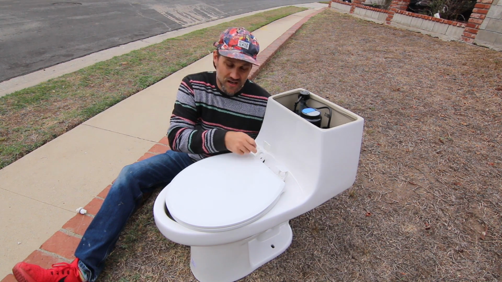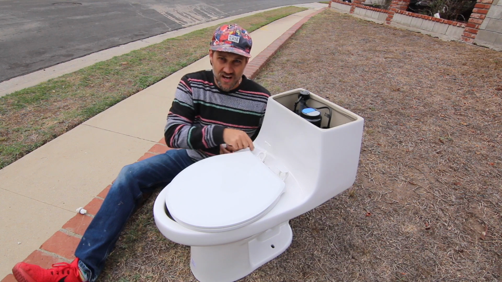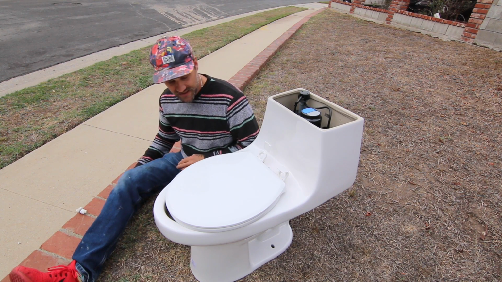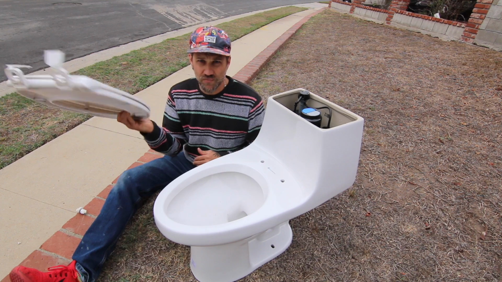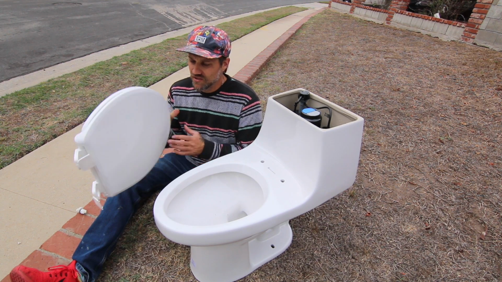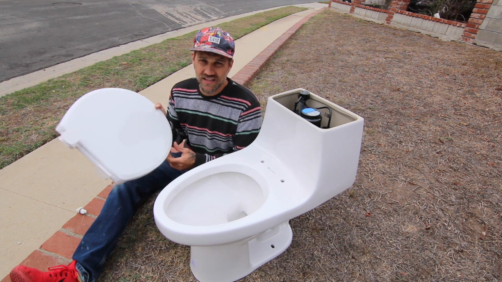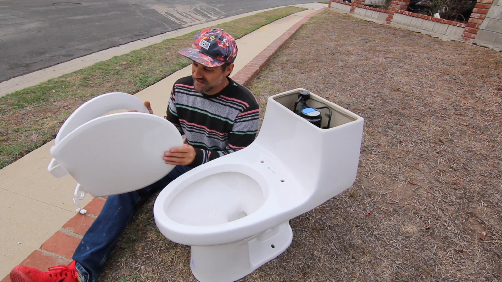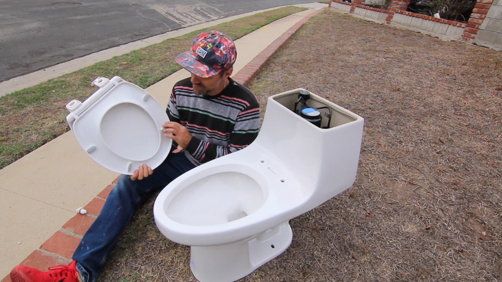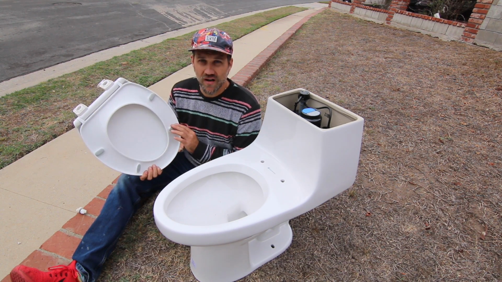Same thing if you want to take it off to clean it. You just take these off, hold the nut underneath, pull the toilet seat off, and you can either replace it or, I've heard of a lot of people who put it in their dishwasher to clean them. I've never done it, but try it for yourself. Who knows? Maybe might work well.